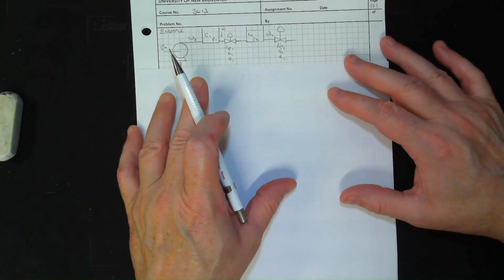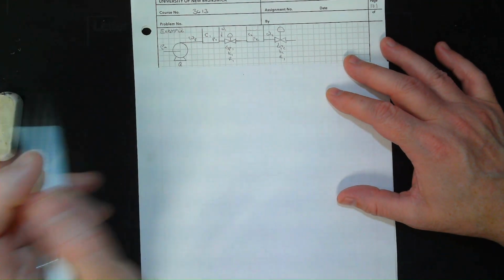Okay, we're going to do a couple of examples here. I think we'll get two in on this one video. What we want to do is come up with differential models based on the perturbation variables.